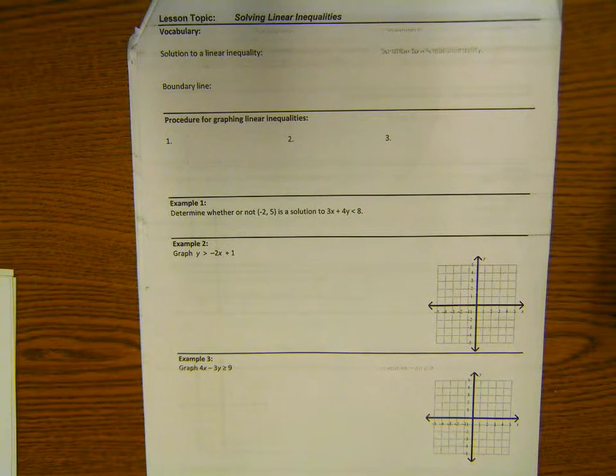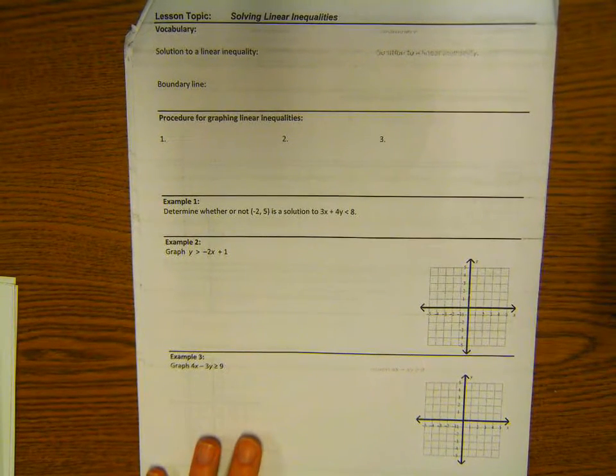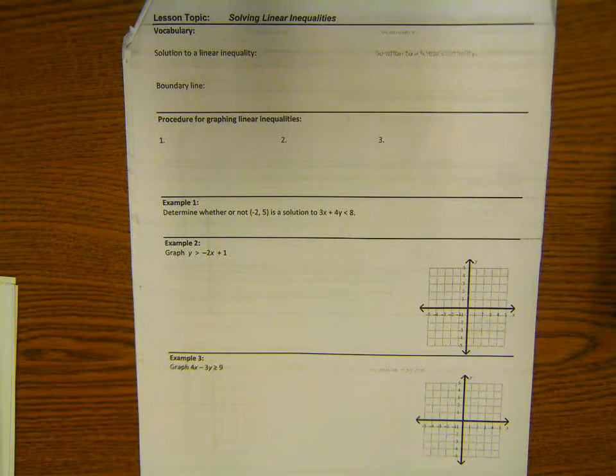Okay, so right now, if you would turn in your note-taking guides to page 16, we are going to do the lesson on solving linear inequalities.